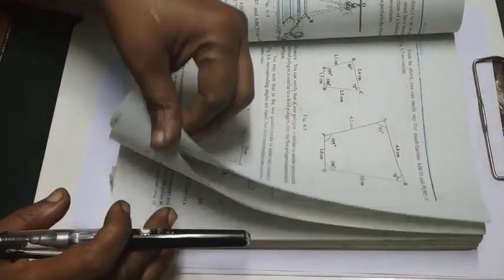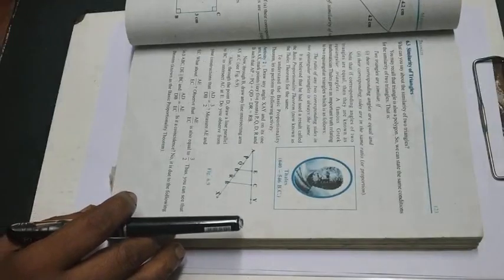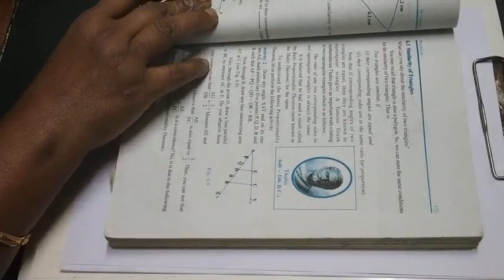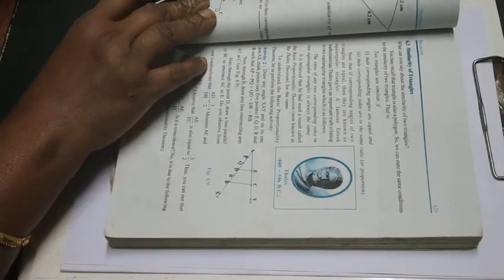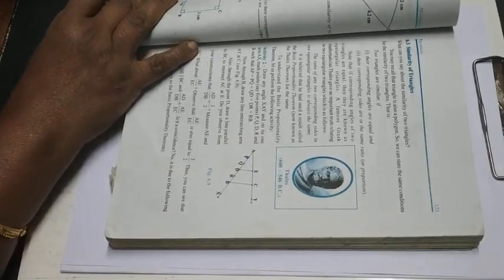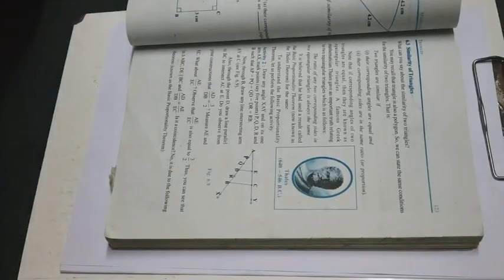Angles and size ratios should be equal. Now 6.7, you see, one square is given and another one is a rhombus. Here also the sides you will get in ratio, that is 2.1 by 4.2, a 1 by 2 ratio, but the angles are not equal.